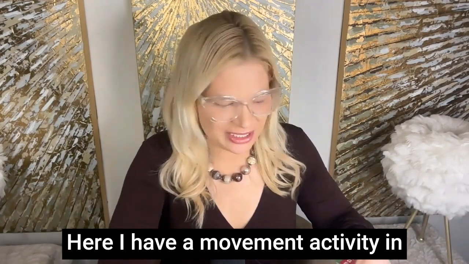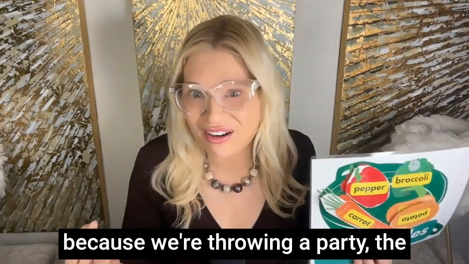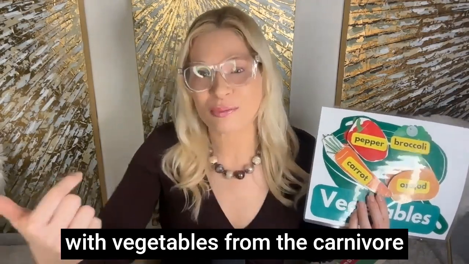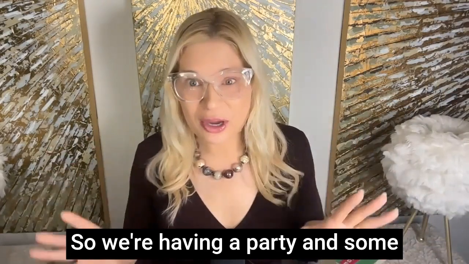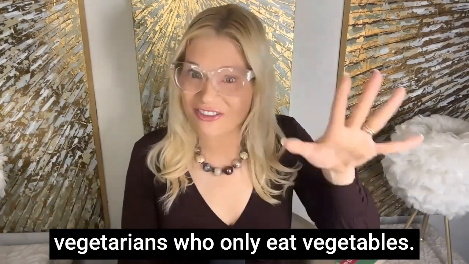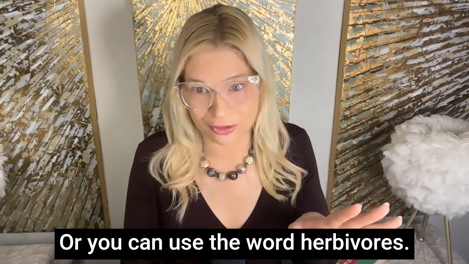Here I have a movement activity in which the children are separating, because we're throwing a party, the vegetarian dishes, which are made with vegetables, from the carnivore dishes, which are made with meats. So we're having a party, and some of the guests are carnivores that eat meats, and some of the guests are vegetarians who only eat vegetables, or you can use the word herbivores.